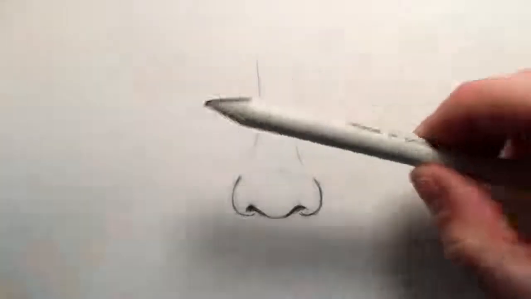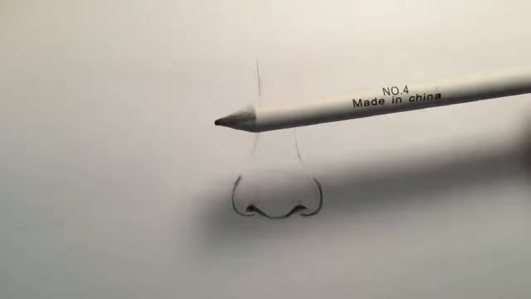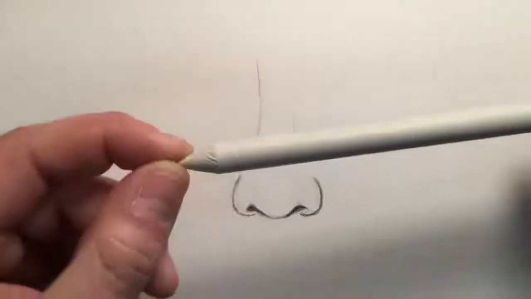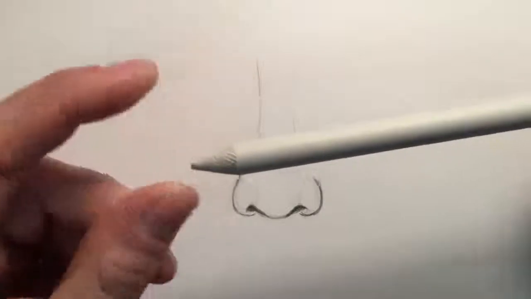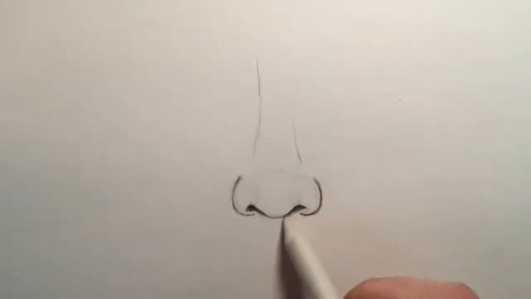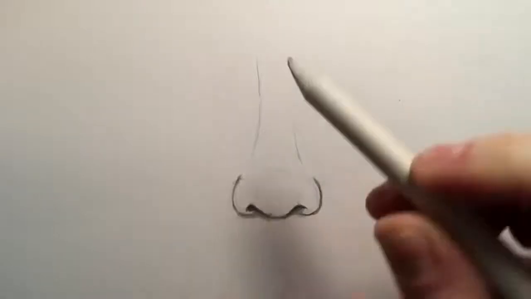I'm going to be using a number 4 blending stump today. This is one of my all-time favorite drawing tools. Remember, it's just a tool for blending. It doesn't have any color on it already, so you have to make sure that you have a little bit of graphite there so that you can blend and smooth. So I'm just going to start coming in with my blending stump, and I'm going to have you kind of watch what's happening here.